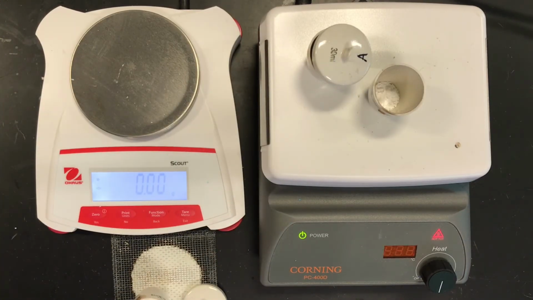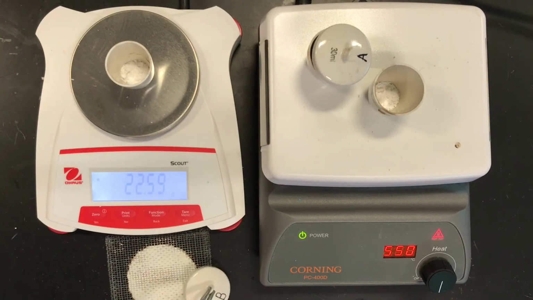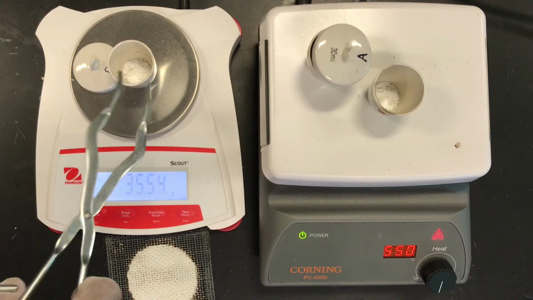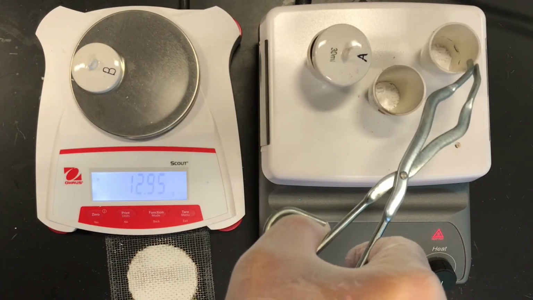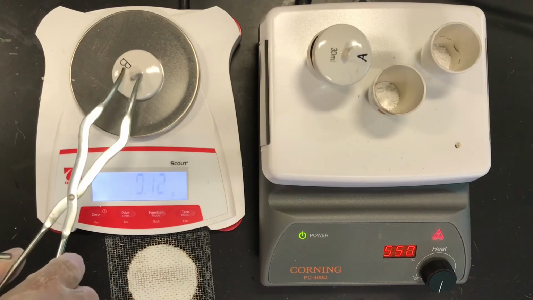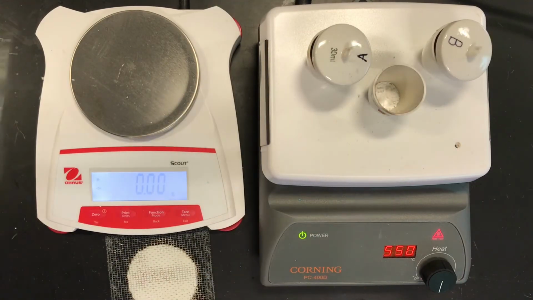Now B is cool. I'm going to put student B's crucible on, if we're keeping score at home, and we're going to see that the mass is 35.54. We're going to heat one more time to verify, possibly more than one more time if the mass keeps changing on me. I have to have a way to verify all the water has been driven off. We'll let that heat for a few minutes and then do another massing.